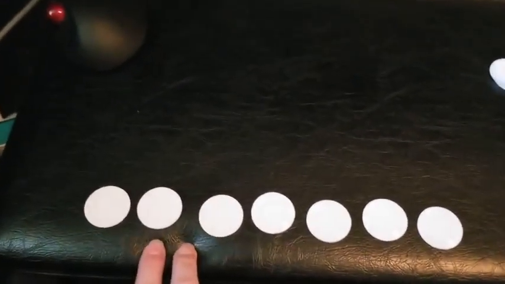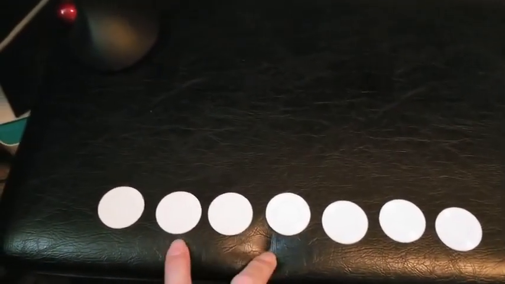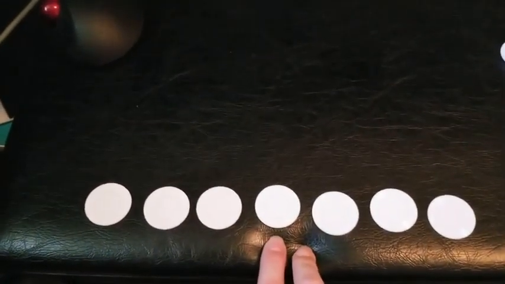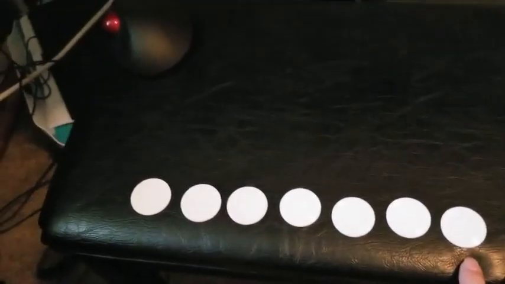Again, our 1 degree is major, our 2 degree is minor, our 3 degree is exactly the same as 2, minor, our 4 is major, our 5 is major, our 6 is minor, and our 7 is diminished. And it can be, as you saw.